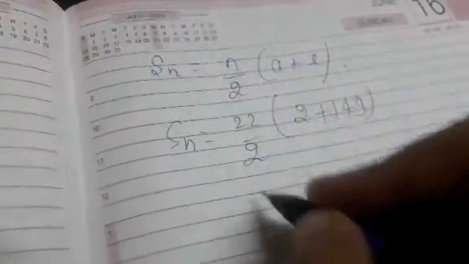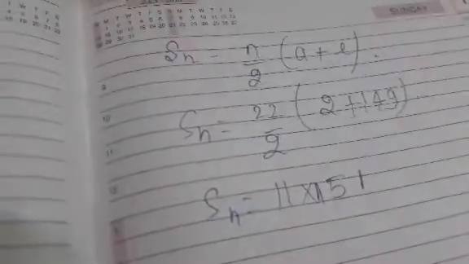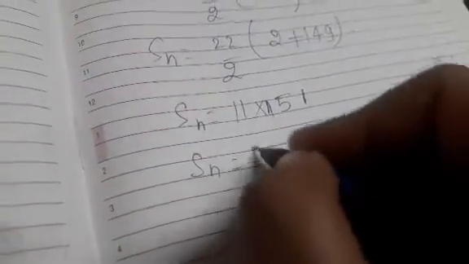Sn is equal to 11 into 151. So 151 into 11 will give you how much? It will be 1661. So therefore the sum of the first 22 terms of the given AP is equal to 1661.